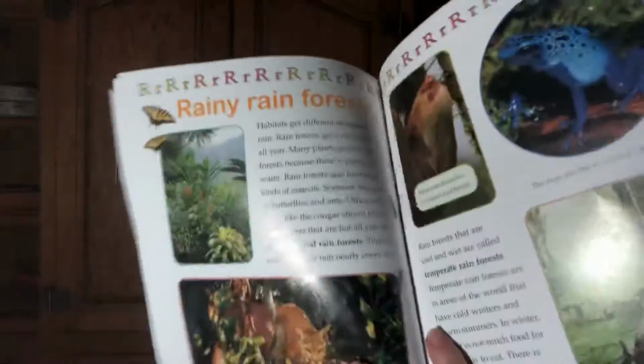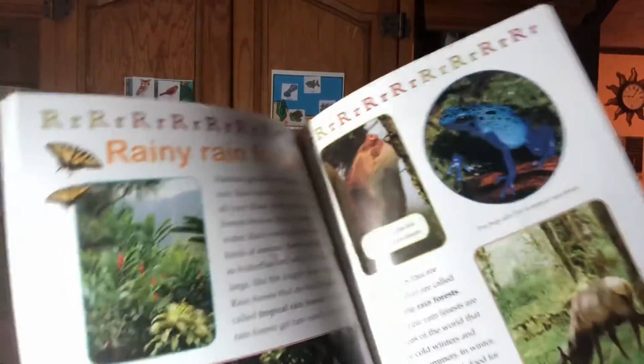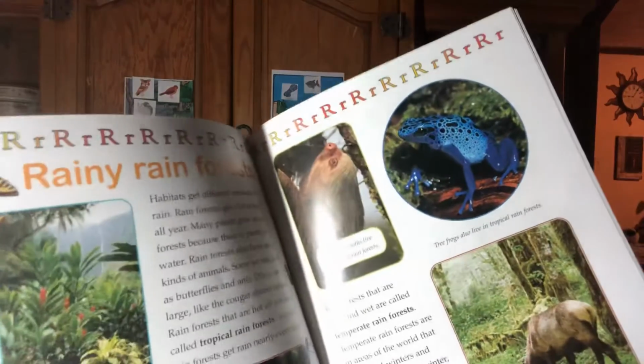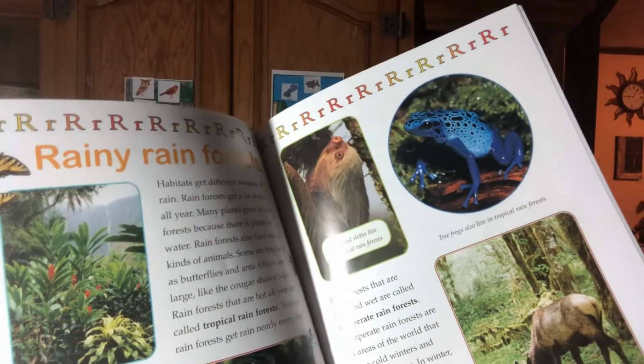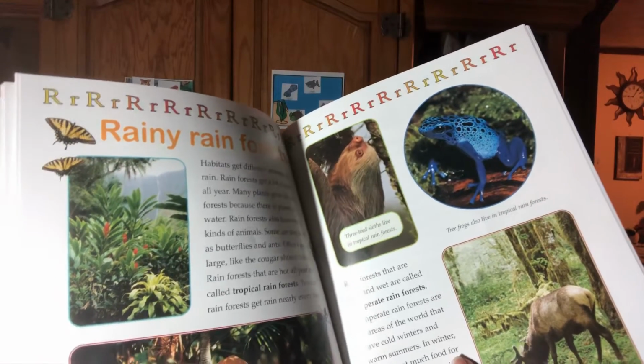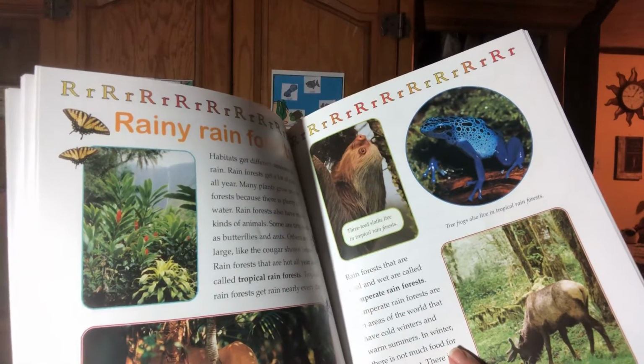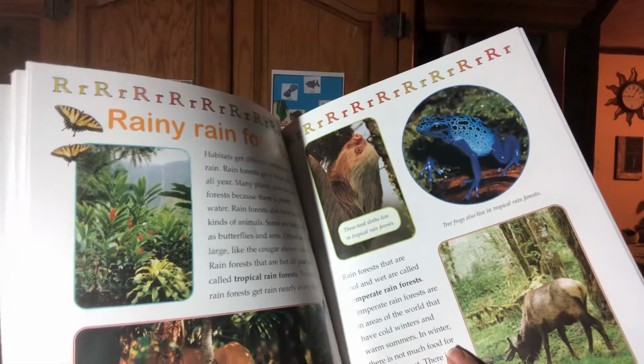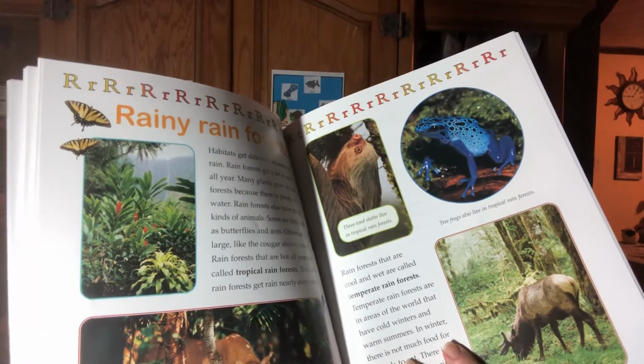R is for rainy rainforests. Habitats get different amounts of rain. Rainforests get a lot of rain all year. Many plants grow in rainforests because there's plenty of water. Rainforests also have many kinds of animals. Some are tiny, such as butterflies and ants. Others are large, like the cougar shown below.